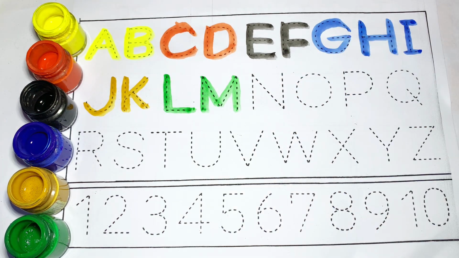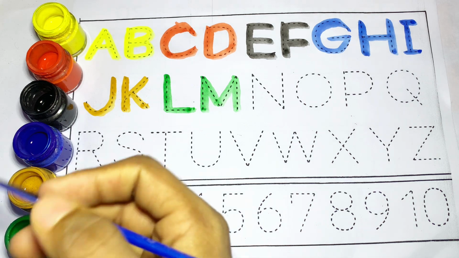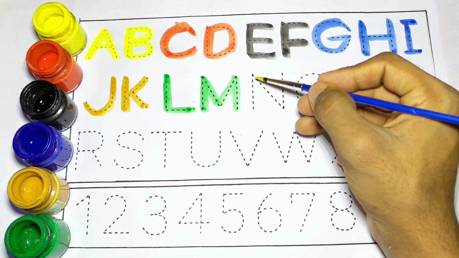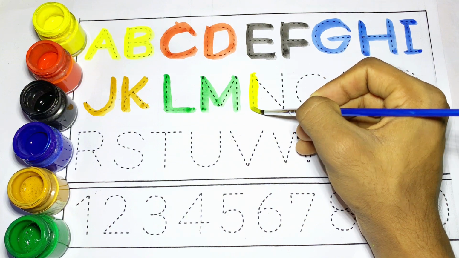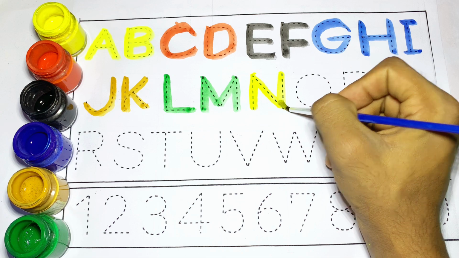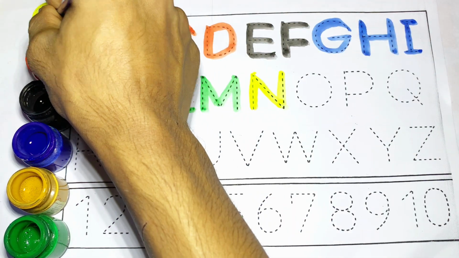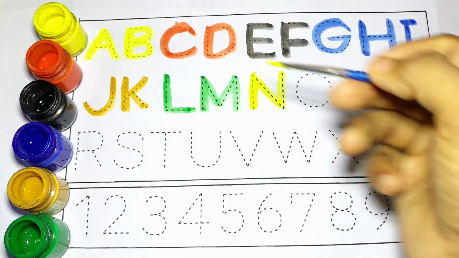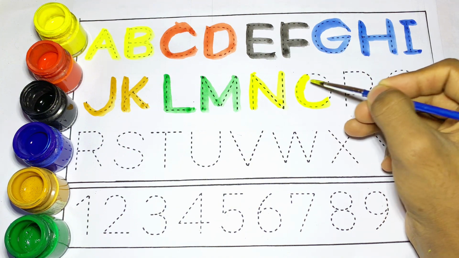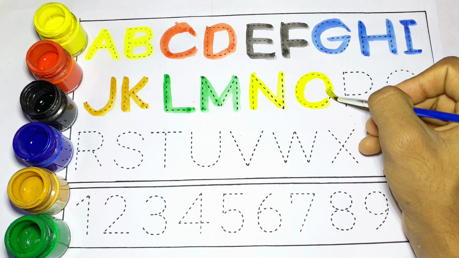Kids now draw N. N for nest. The alphabets of N. And use yellow color. Kids again use yellow color and draw O. O for orange. The alphabets of O.